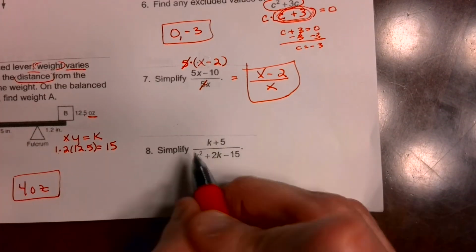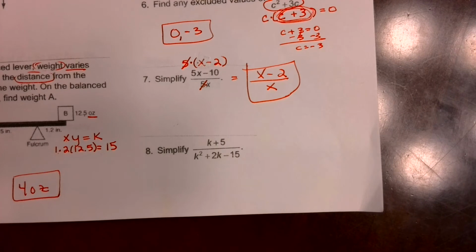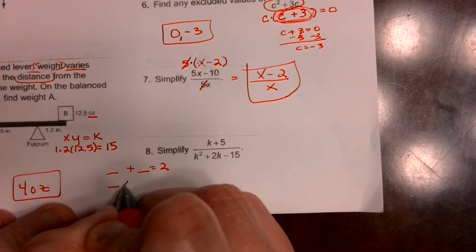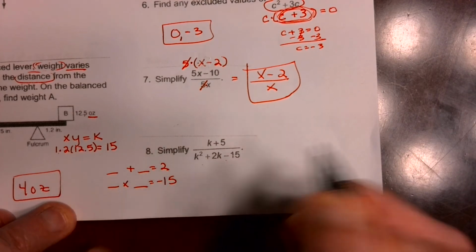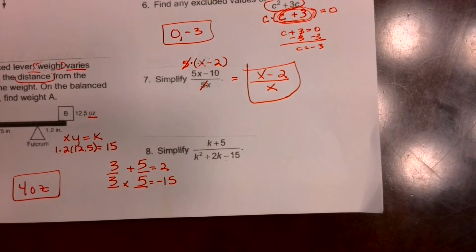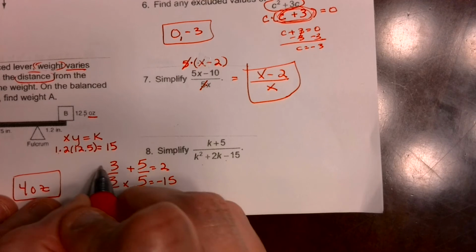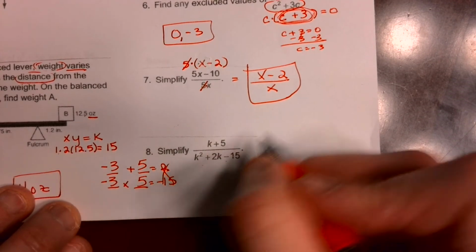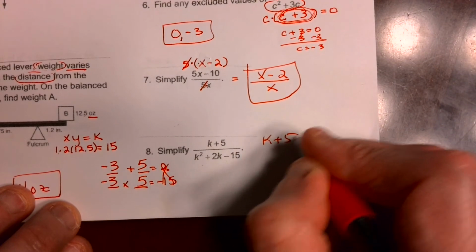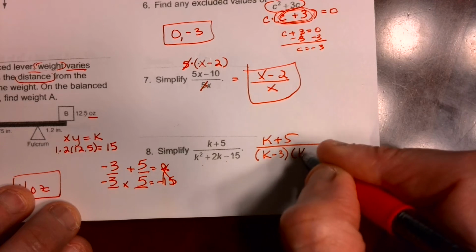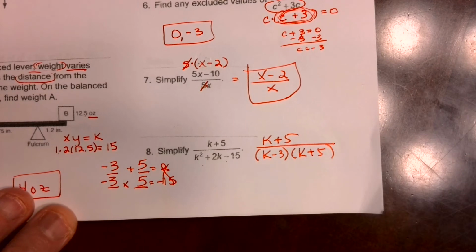Next, k plus 5. Nothing to factor out. But I see a trinomial on the bottom, so we're going to factor. What plus what equals 2? What times what equals negative 15? I'm going to guess it's 3 and 5. And it's got to be a negative, so I think it's going to work that way. So my answer is k plus 5 over k minus 3 and k plus 5.